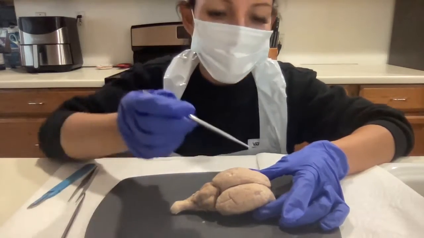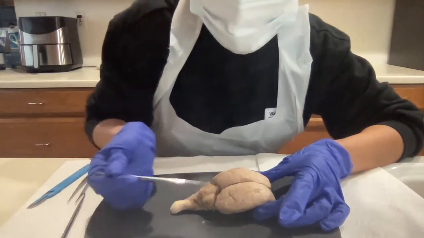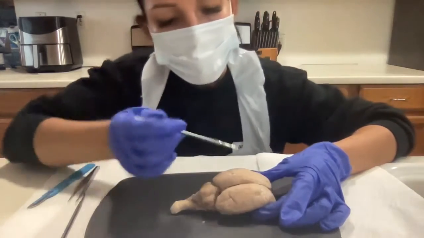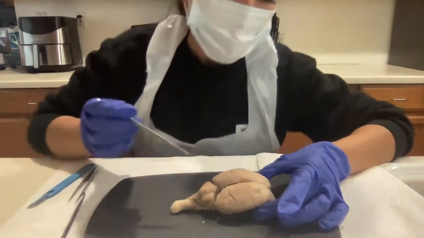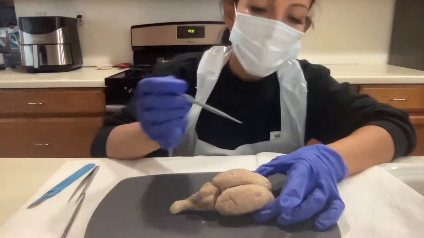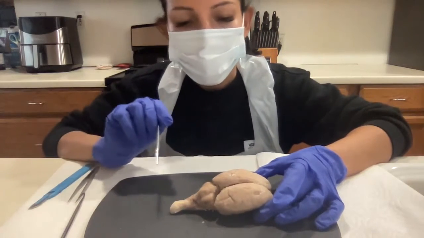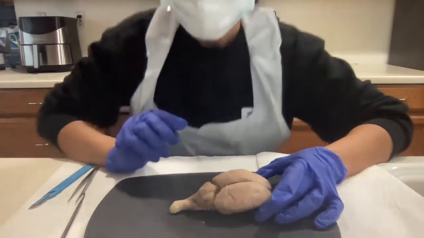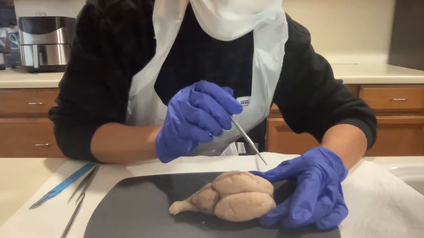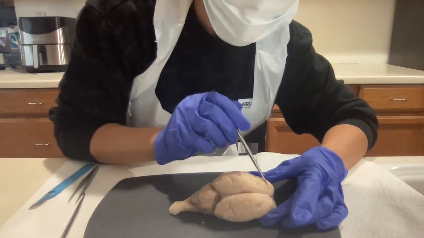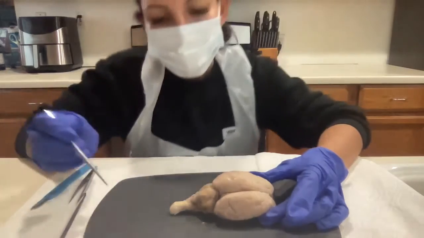So here we have the frontal lobe, parietal lobe, occipital lobe, temporal lobe, and the cerebellum. And we have the medulla oblongata. And we have here, hard to see in the video, the sulcus right here and the gyrus.